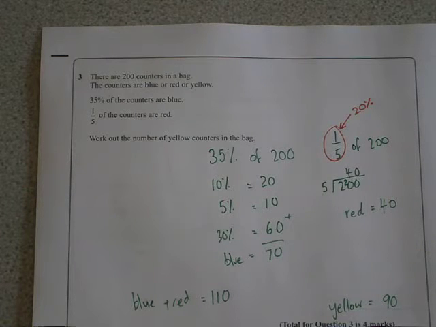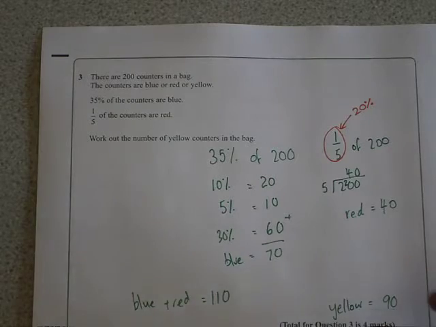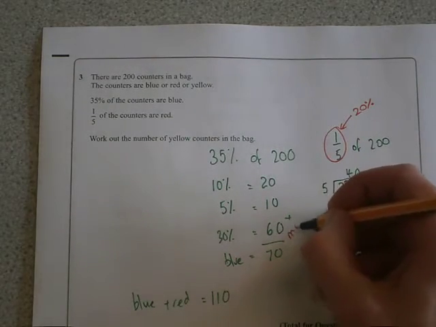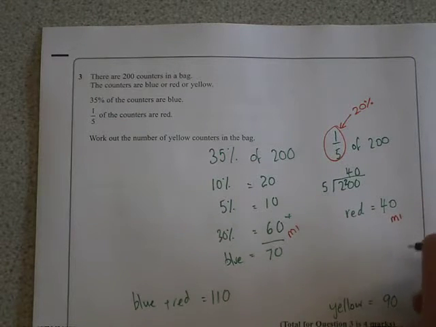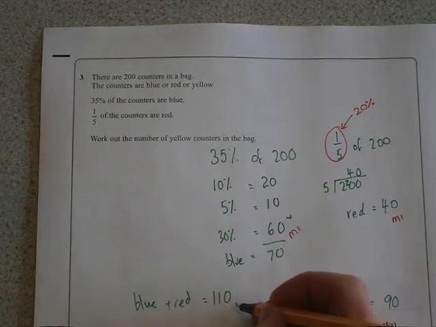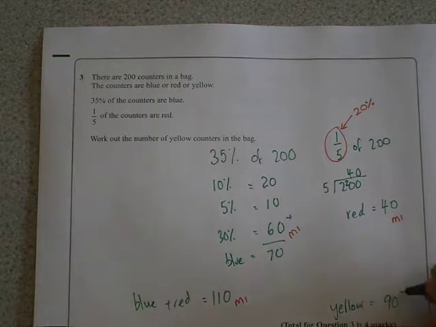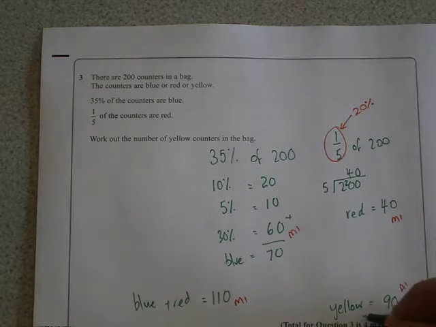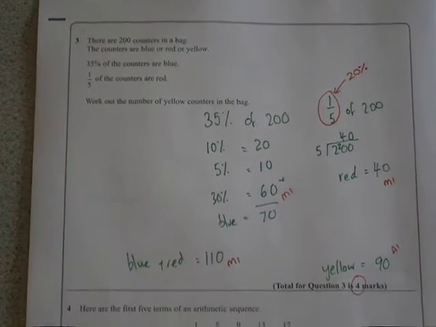So if you have found a correct method for finding the 70, you would pick up a mark there. A correct way of finding the 40 for red, you'd get a mark. By adding them together to find the difference, or taking them both away, whichever way you did it is fine, you would get a mark. And then of course for the correct answer you would get a mark, and that's how you would get the 4. So it is a little bit tricky to mark, but you should be able to have a look at how much you would get there, hopefully.